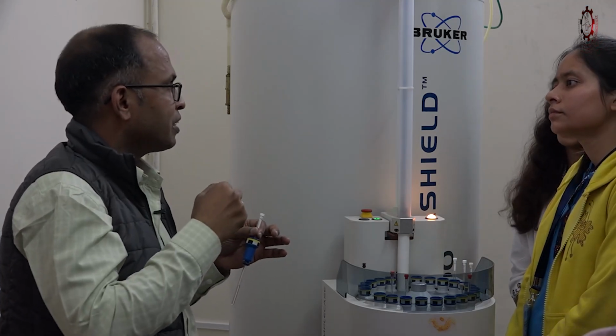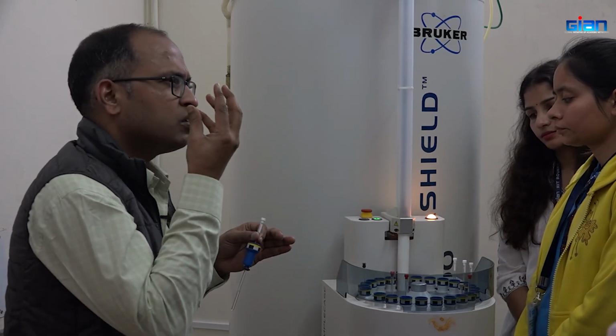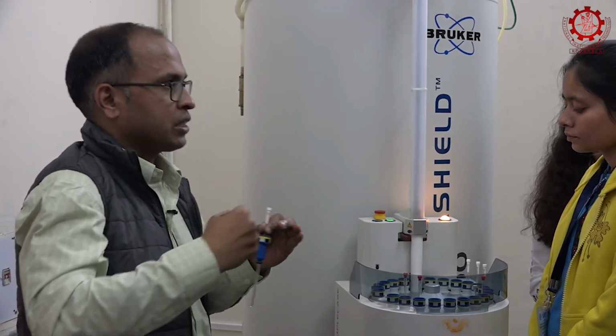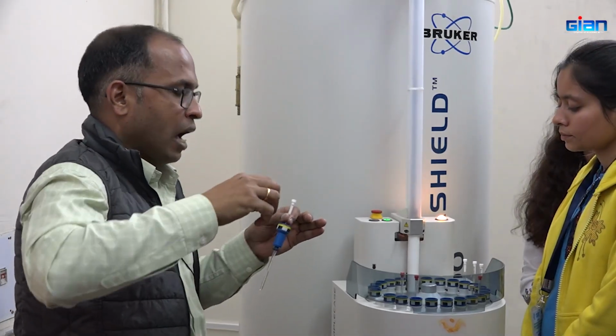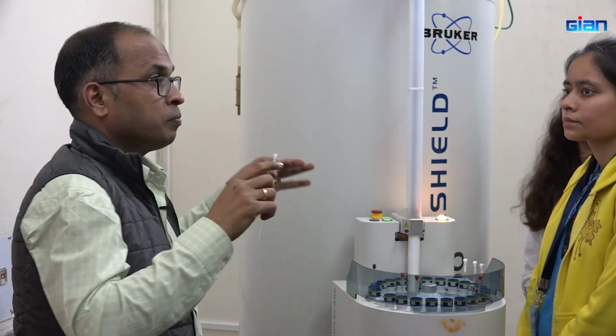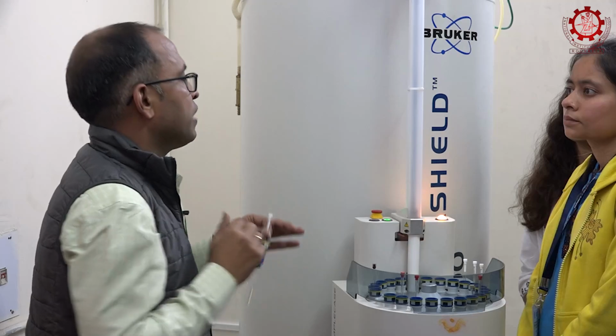KBr we are mixing. Similarly here in solid state NMR we have some other solid which does not have proton. We mix our compound with that solid sample, and then we put it in a sample tube and put it inside. It spins so fast, it almost behaves like a liquid. Try to understand this one.